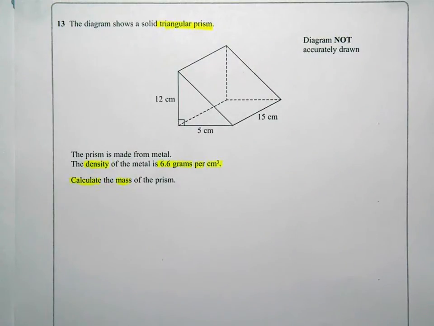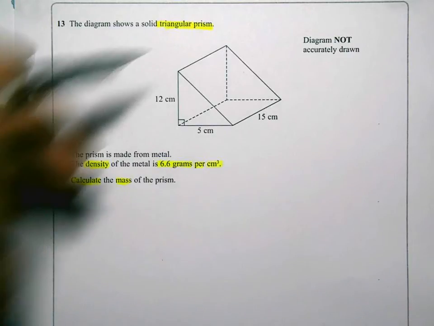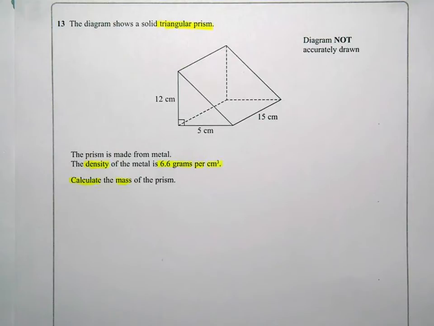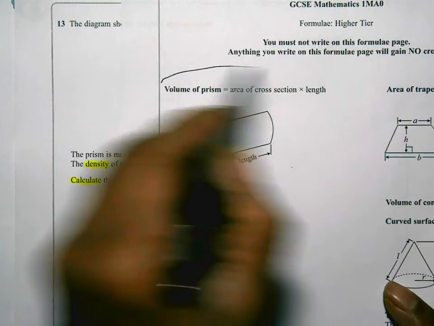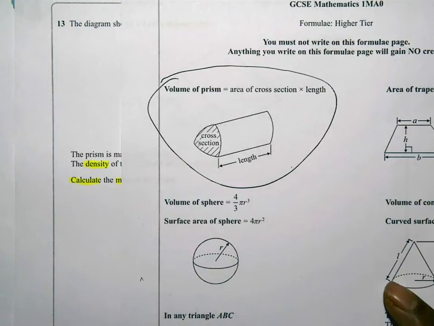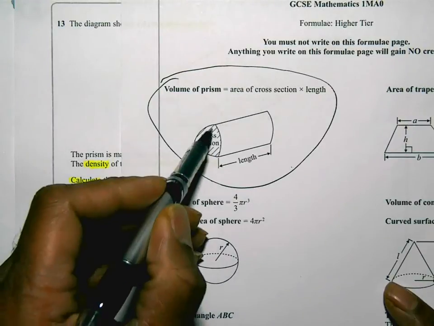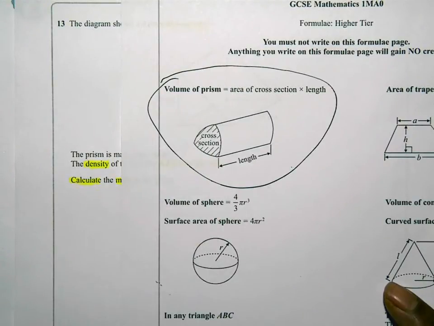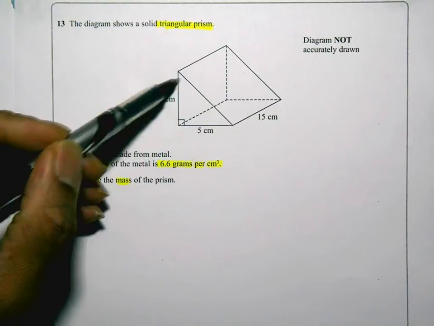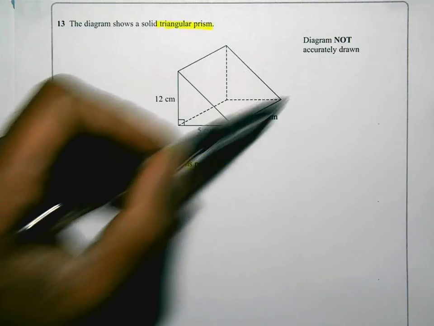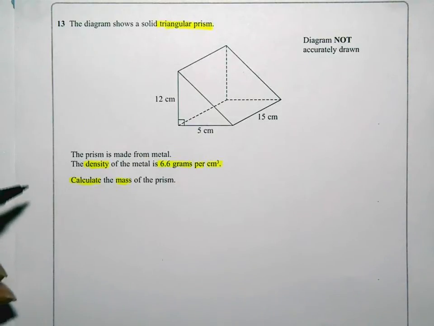Okay, so quite a lot here, and actually so different from your typical type question. We've got a prism, so I'm going to need to work out the volume of this prism. So I'm going to go to the formula sheet at the front of the exam, and I'm going to look at this formula here. Volume of a prism is equal to the area of cross-section times the length. So the area of the bit at the front times the length, how far back it goes. And in this particular case, I need to work out the area of this triangle at the front, and times it by how far back it goes. And that's going to help me work out the volume.